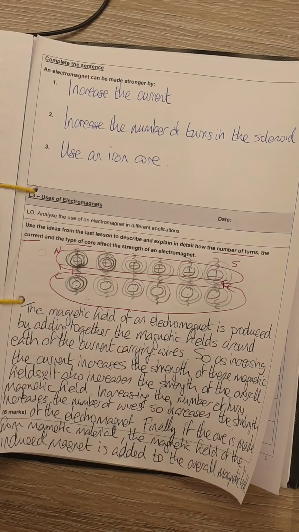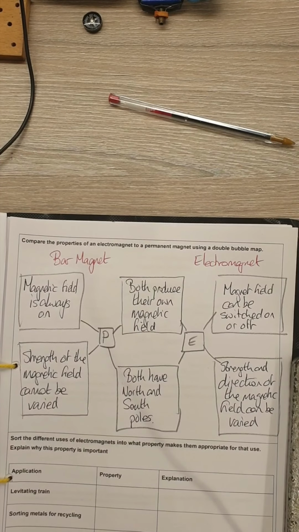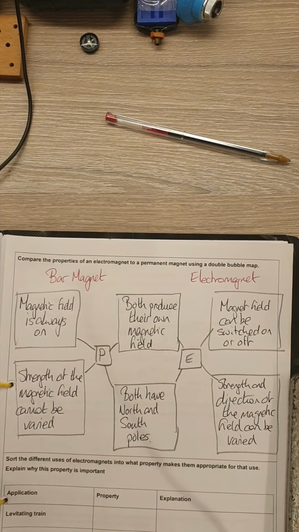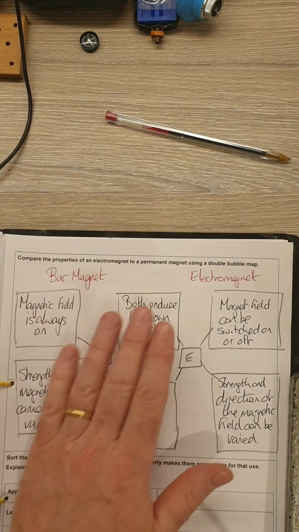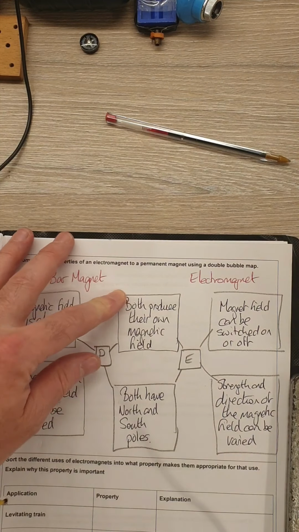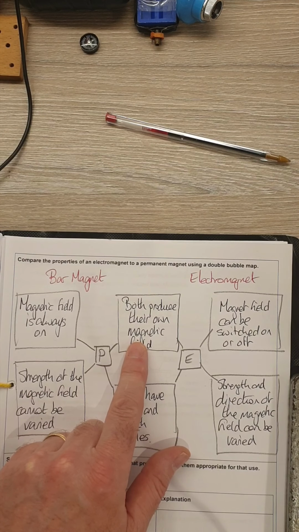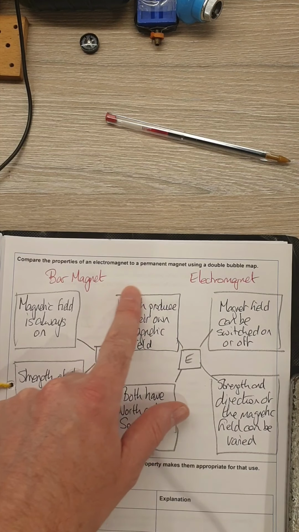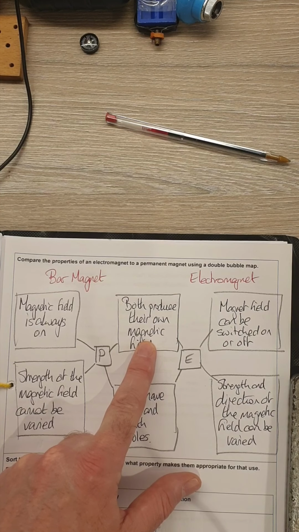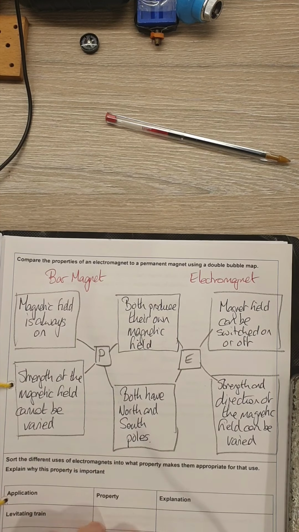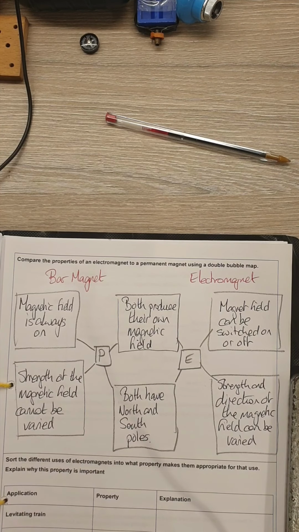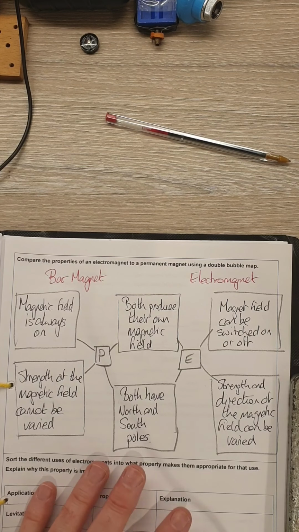And finally, if the core is made from magnetic material, the magnetic field of the induced magnet is added to the overall magnetic field. In the next question, which is exactly a repeat of the question in the previous lesson, it's again comparing the properties of the electromagnet to the permanent magnet. What they have in common is that they are both not induced magnets, that is, they have their own magnetic field. They don't depend on another magnetic field for them to become magnetic. And they both behave like magnets, so they both have north and south poles and generate non-contact forces as usual.